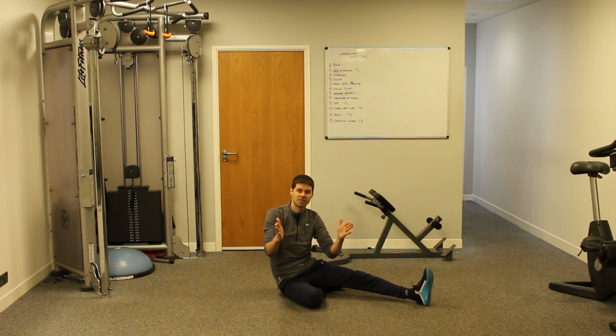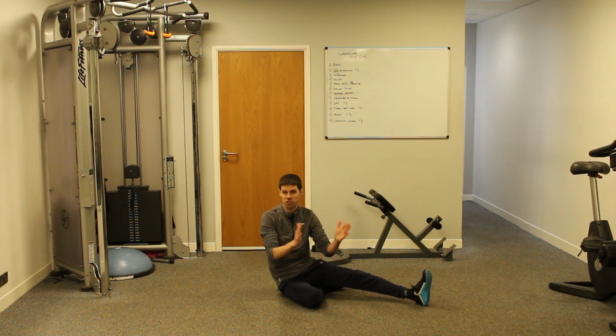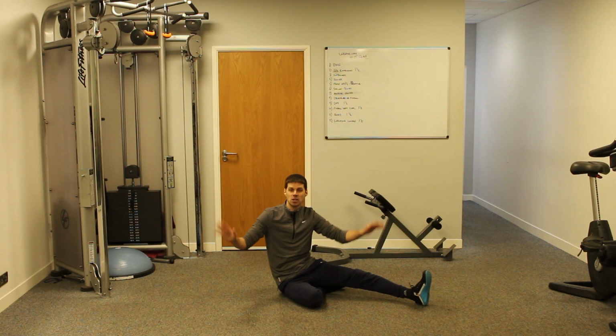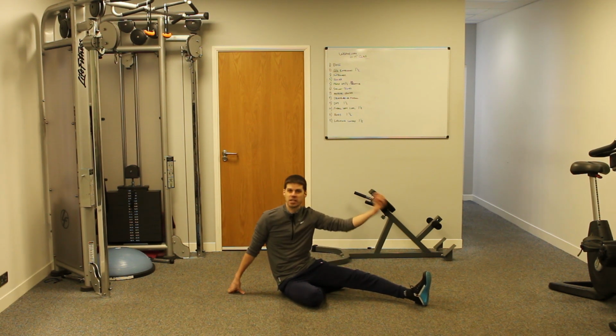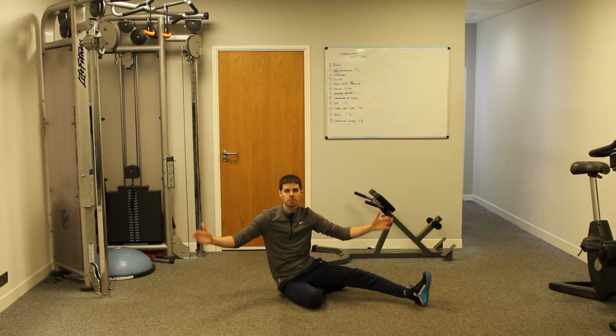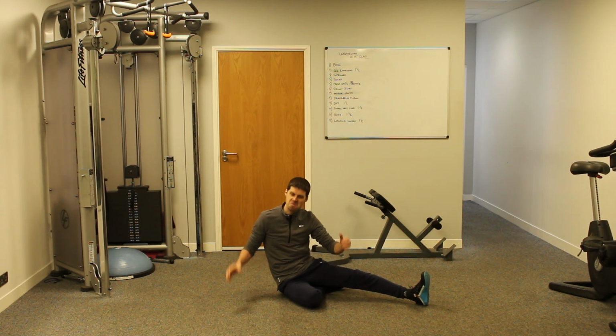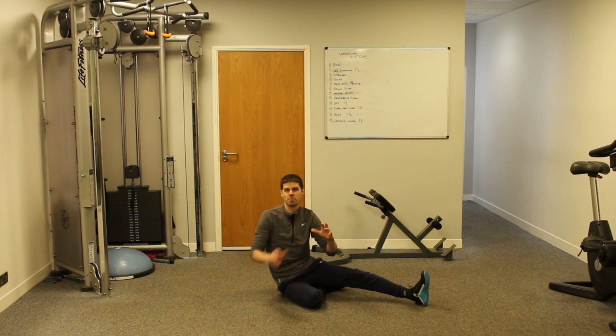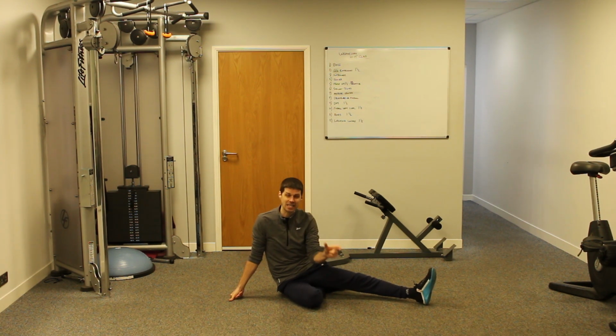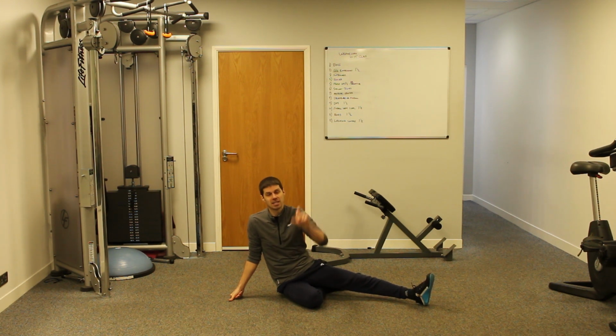And we want relative symmetry between right and left side. So if there's a big gulf, so if you're doing say 10 seconds on the right and 30 seconds on the left, we've got a big gulf. If there's 25 seconds on the left and 30 seconds on the right, then there's relative symmetry between the two sides. So that's what we want to try and build first, is the ability to hold the position and relative symmetry between left and right. So again, in the 12-week program, we assess that, we can build that, and then we can retest it as we go through the program.